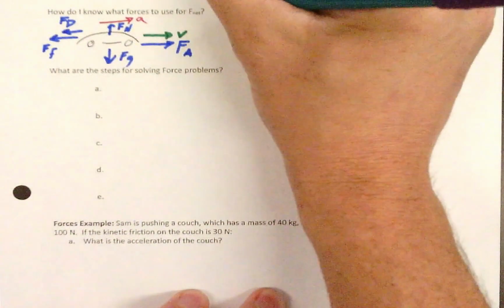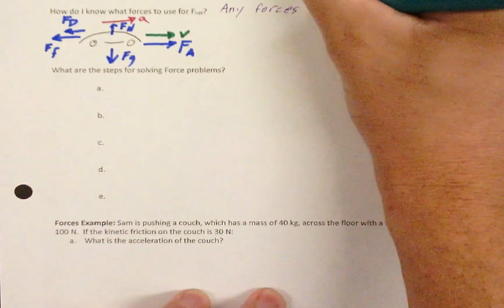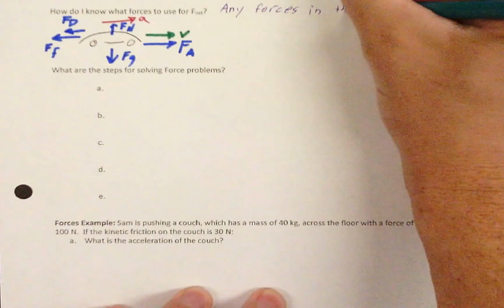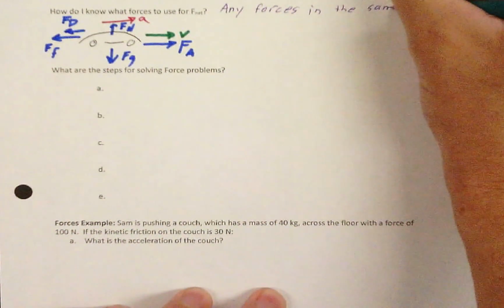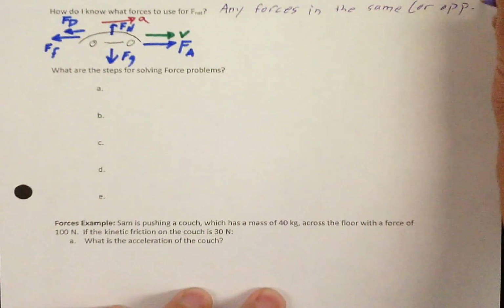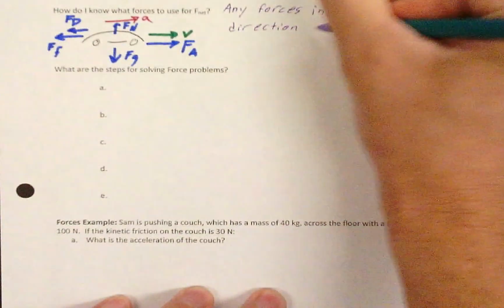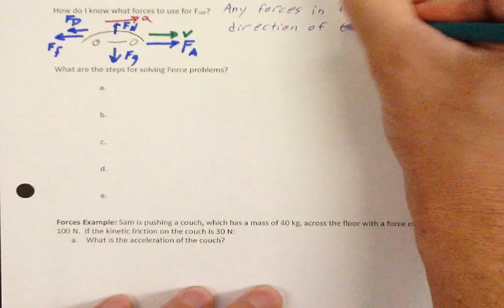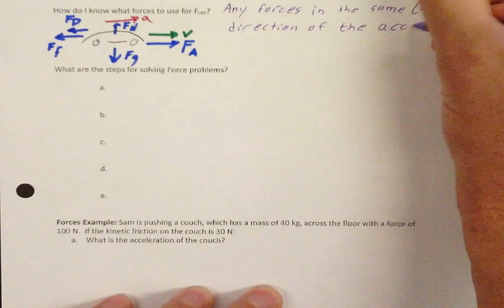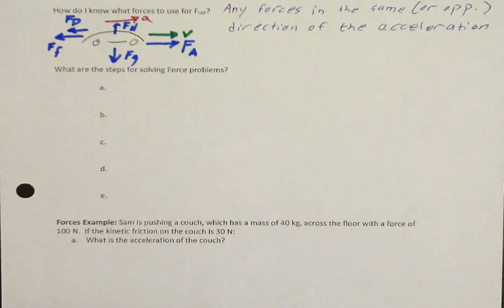You add any forces in the same or opposite direction of the acceleration. So anything in the same direction or the opposite direction of the acceleration is what you're going to add together.